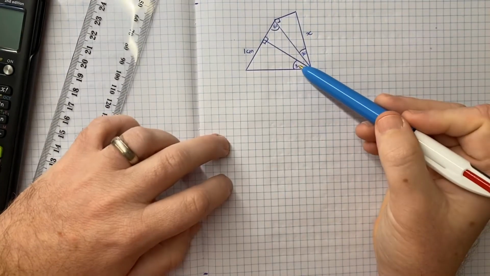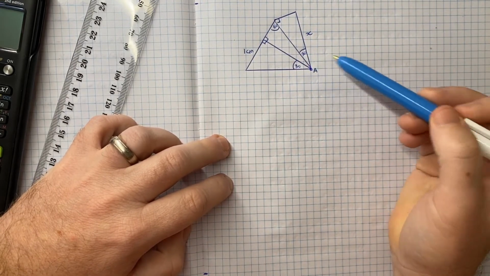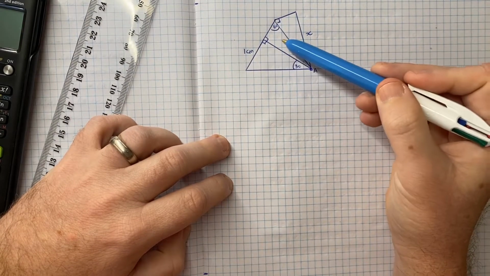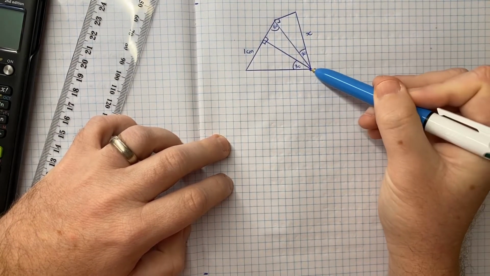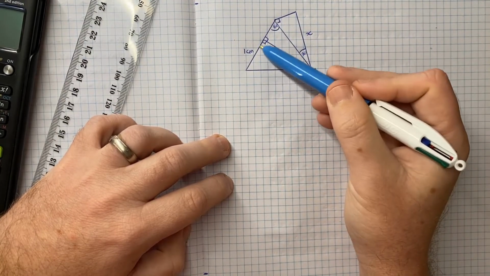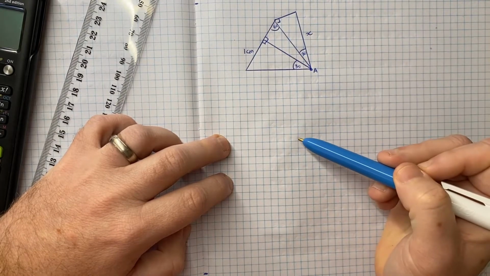Alright, so here I've recreated the diagram as best I could. It's probably not perfect, but it's good enough for what we need to do. So we've got our three right angled triangles, our common vertex A, a few of the angles that we're told, this length here of 1 centimeter, and then the length we're trying to find, which is x.